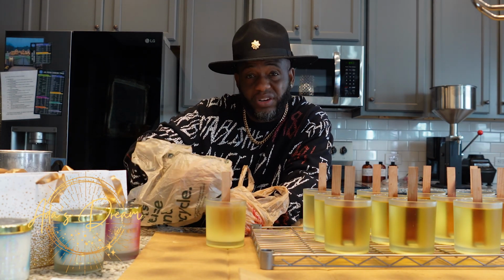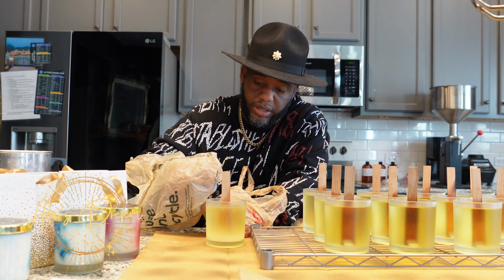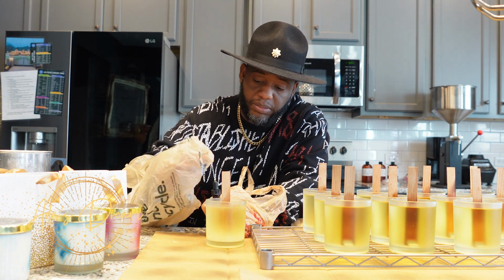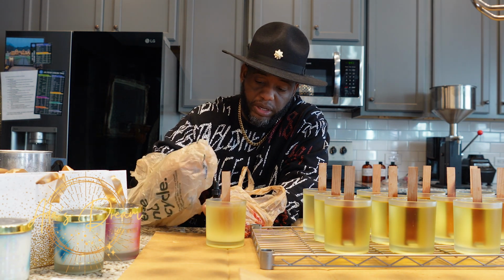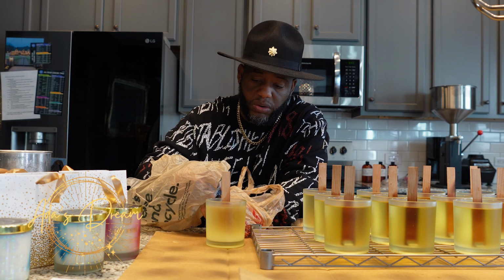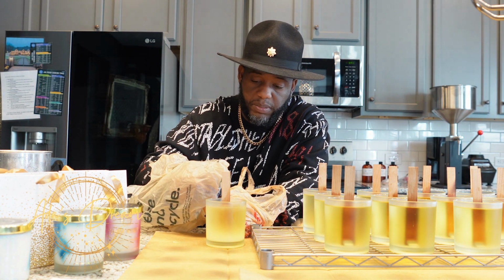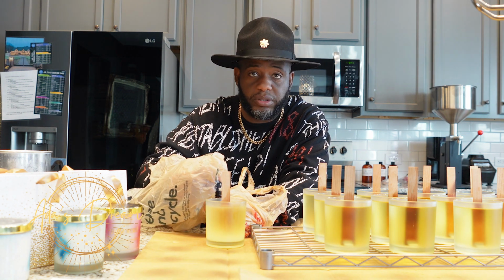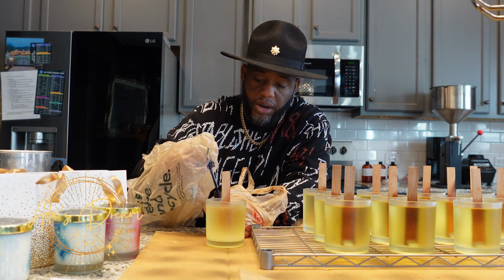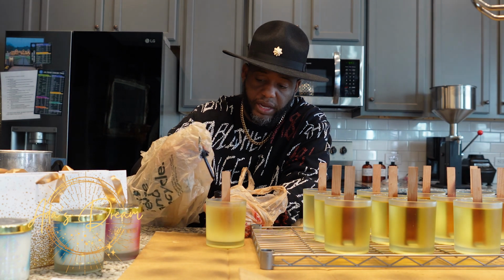So what I do, I just drop a couple of drops on the other side of where I think my label is going to be, because my labels are clear gold foil labels, and I don't want the marbleized color look to mess up where you can't read the label. You always want to keep that in mind. So I always only marbleize one side of my candle.